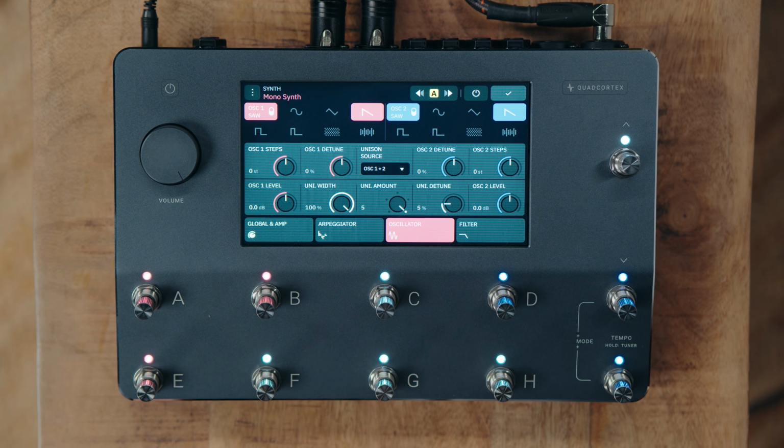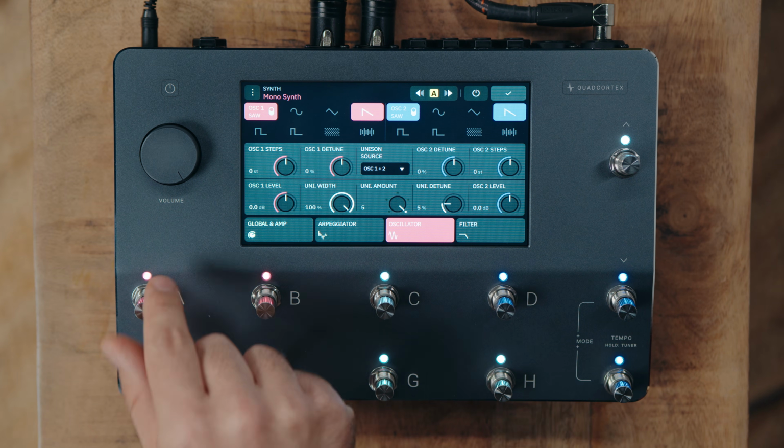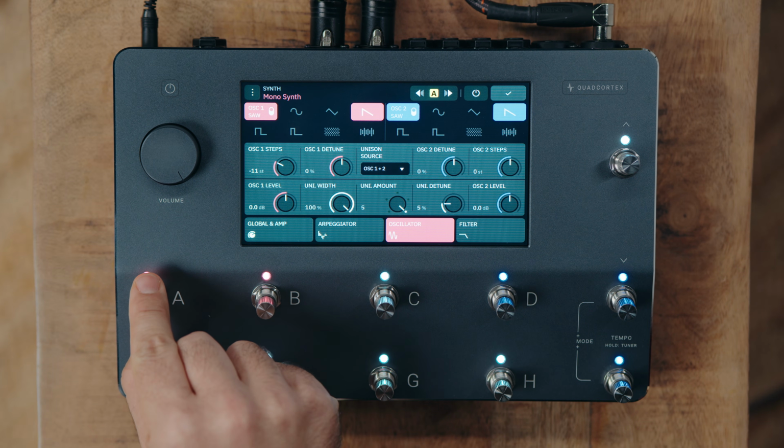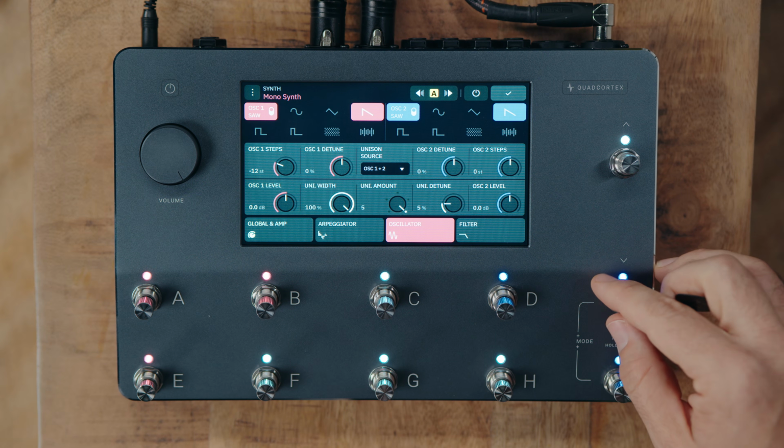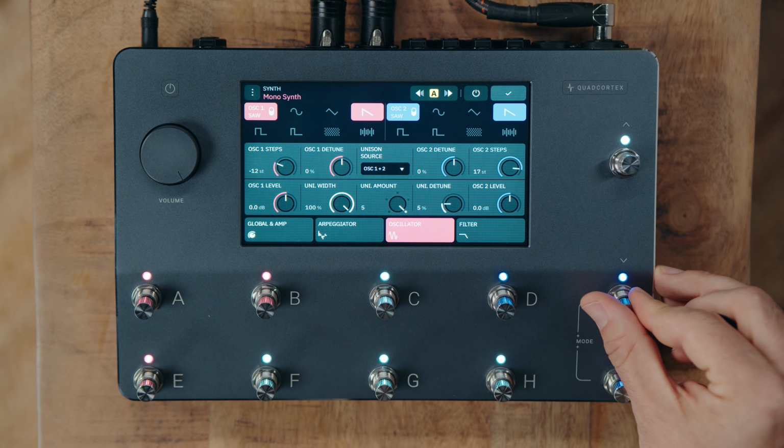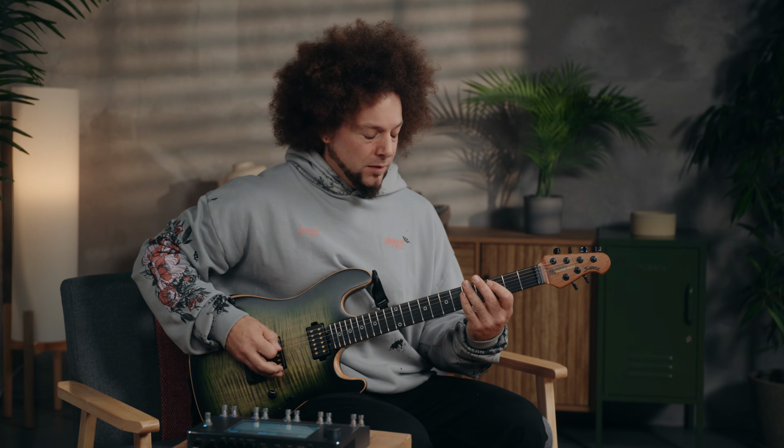Another thing I love doing here is harmonizing the oscillators. So I'm going to take oscillator 1 down 12 semitones, and then I'm going to boost oscillator 2 up 19 semitones. This is going to give me a really wide sort of fifth harmony going on.